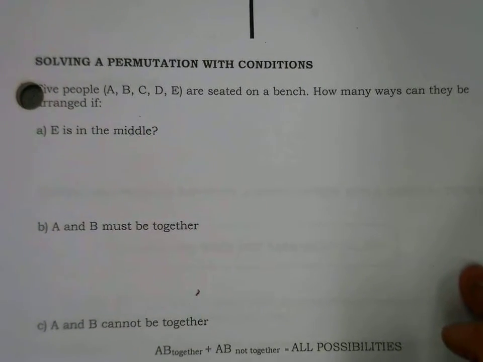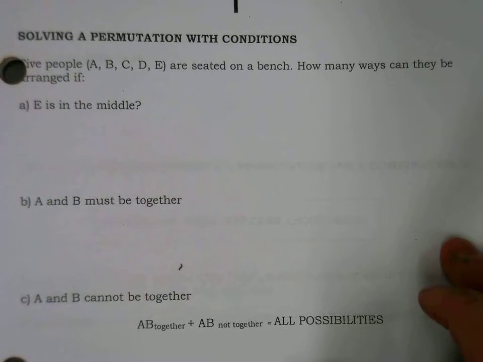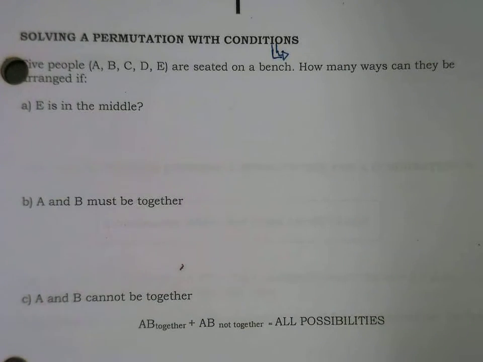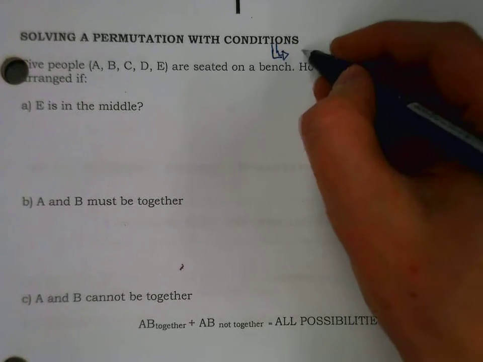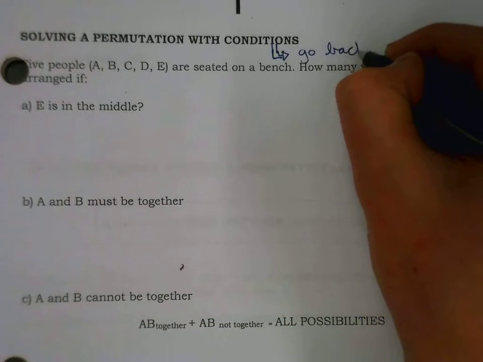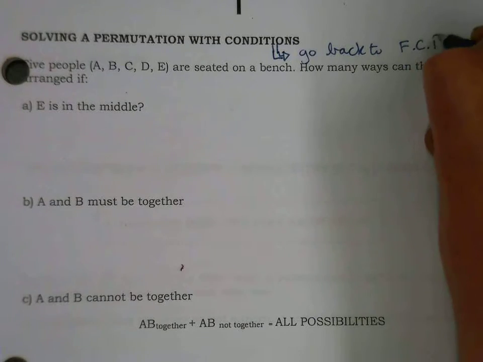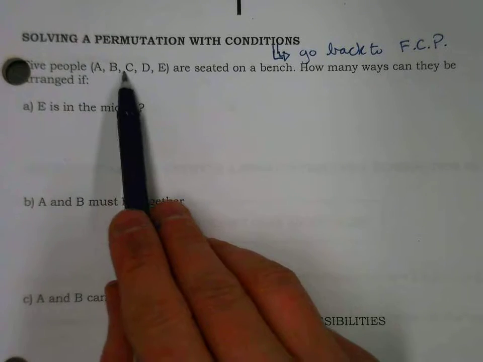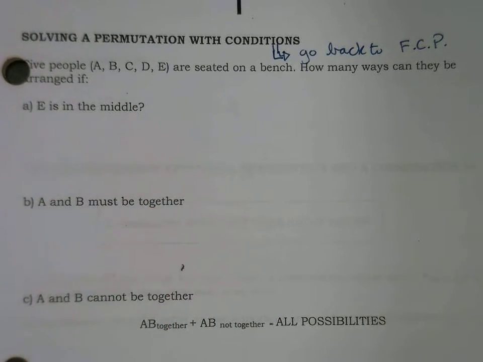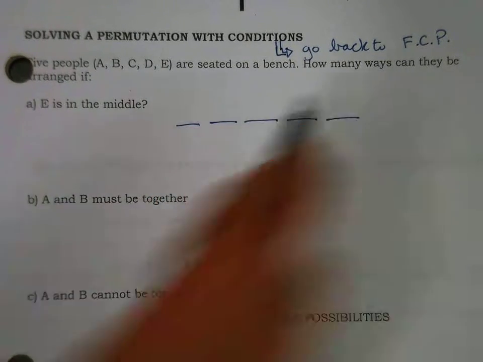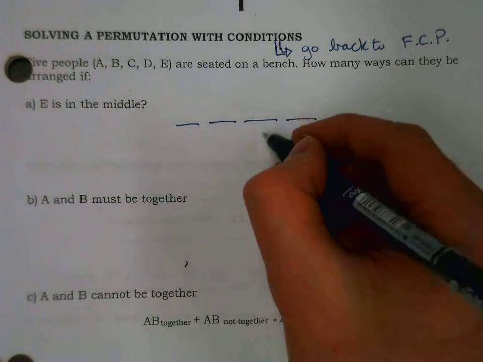So conditions. And as soon as we start talking about conditions, it's a little bit challenging to use the formula because the formula can't take into account little detail changes. So whenever we see conditions, we're going to go back to the fundamental counting principle, which we'll just consider as those lines. So in this next example, we've got 5 people seated on a bench, or maybe 5 friends going to a movie. How many ways can these 5 friends be seated in those 5 seats if person E has to be in the middle?